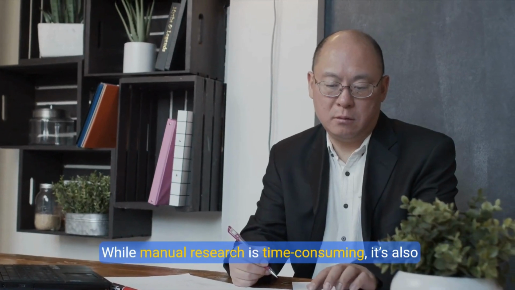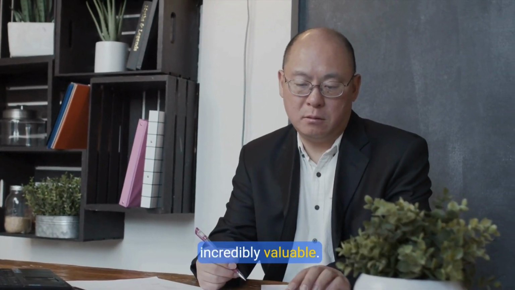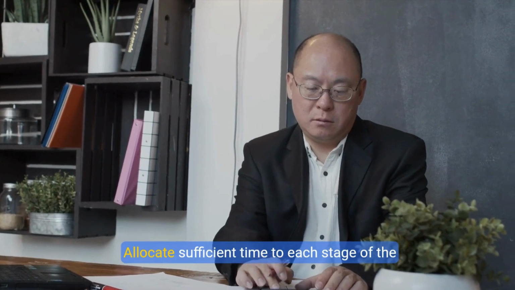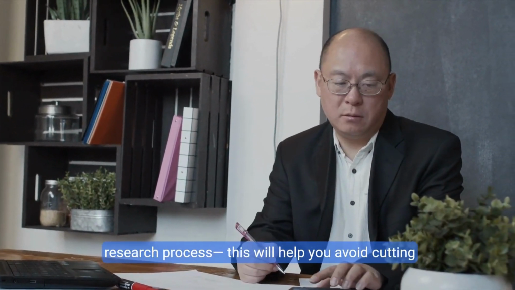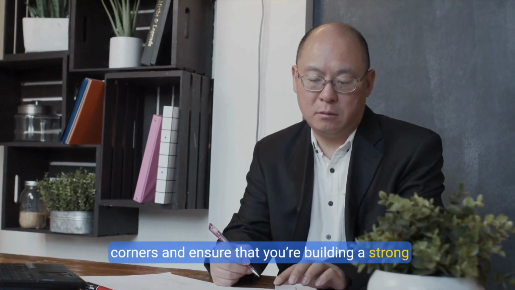While manual research is time-consuming, it's also incredibly valuable. Allocate sufficient time to each stage of the research process. This will help you avoid cutting corners and ensure that you're building a strong case.